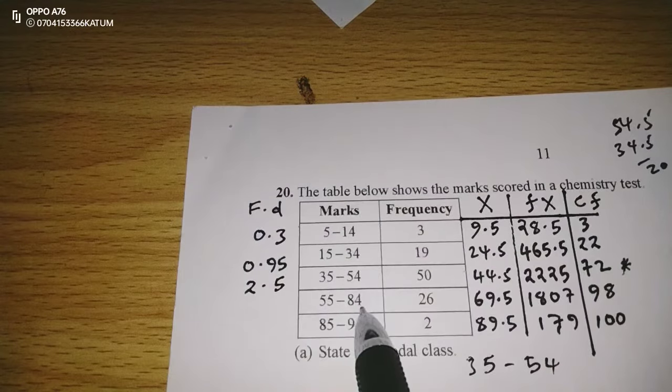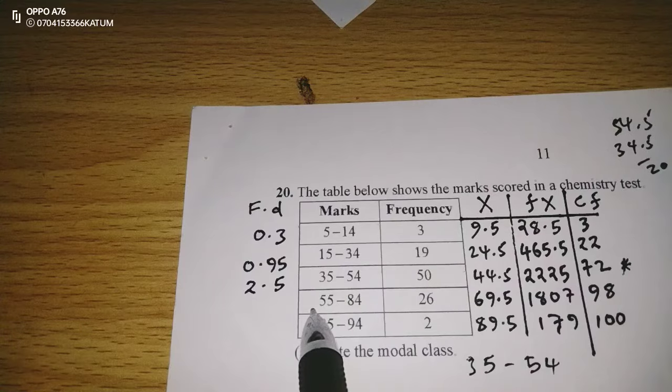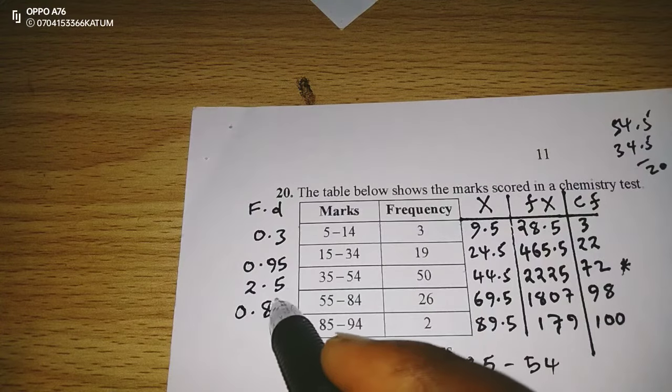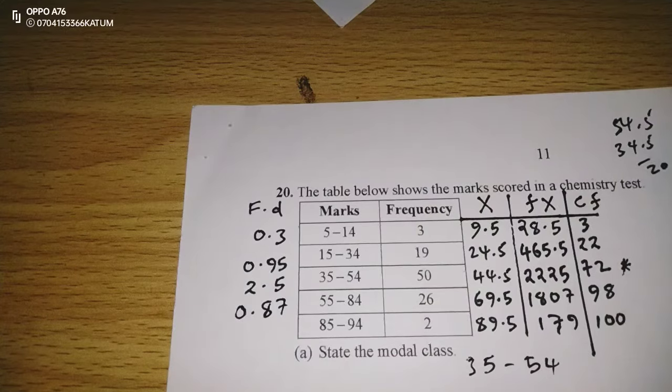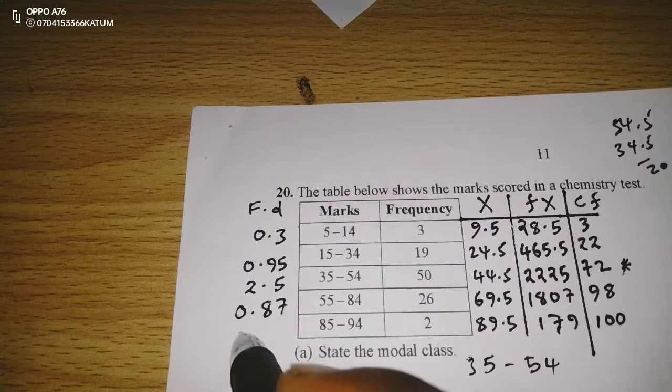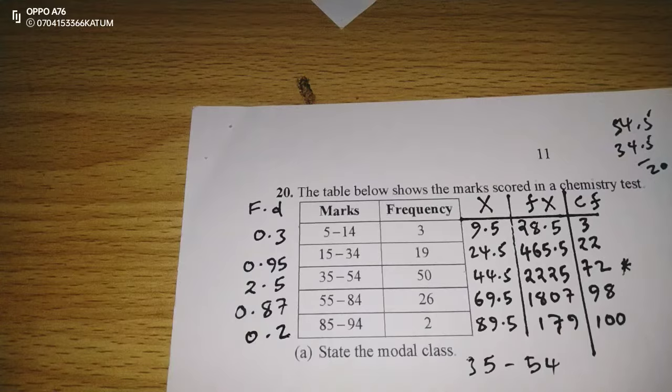In this case, we shall have 84.5 minus 54.5, giving us a class width of 30. So 26 out of 30 will be 0.87. That is to 2 decimal places. Then in this case, we shall have 94.5 minus 84.5, a class width of 10. So 2 out of 10 is 0.2.